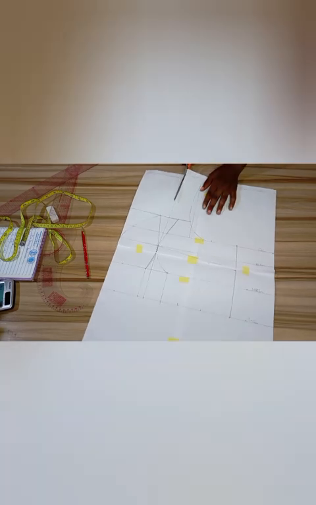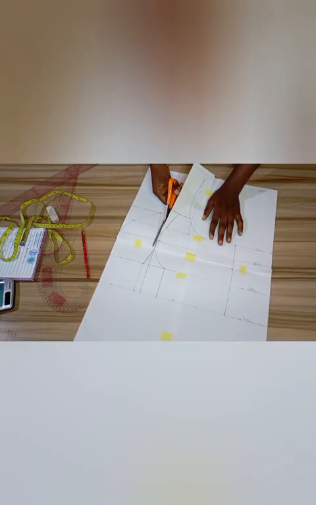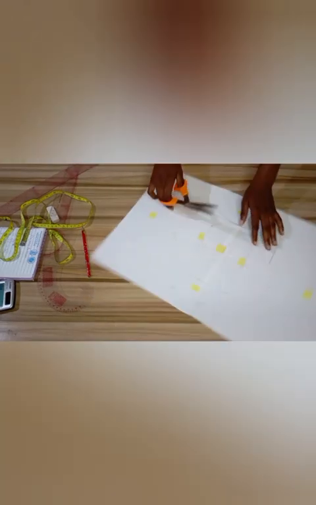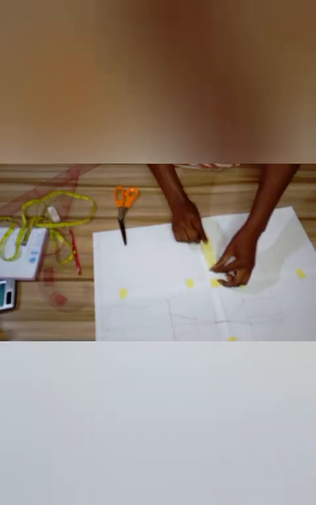So in order for me to be able to close the dart, I have to open up the upper part, as you can see. Then the next thing I'm going to be doing, just look at what I'm doing, you understand.